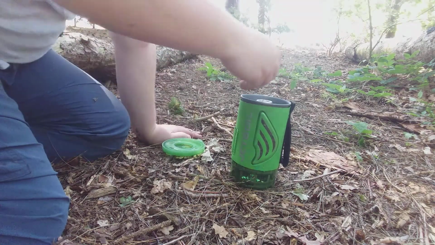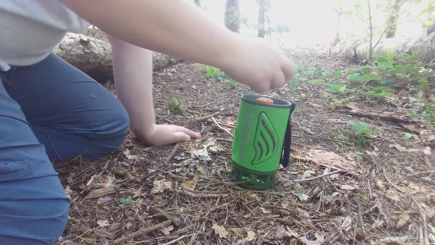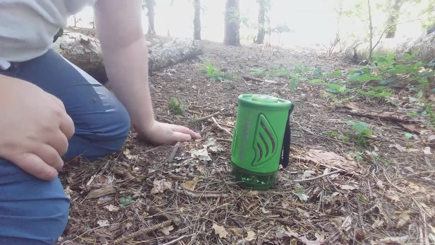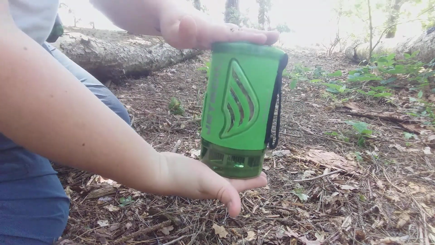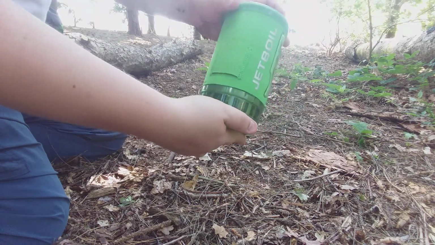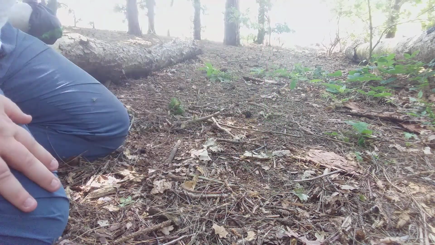And don't forget the little cap for the gas stove. There you go, that's the Jetboil. You can see how small it is. This is the Jetboil. This is the one with the piezo ignition on it.